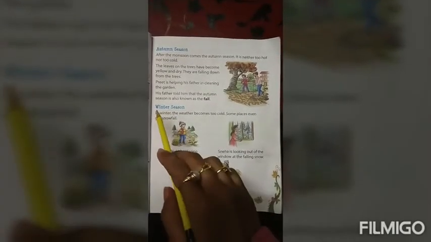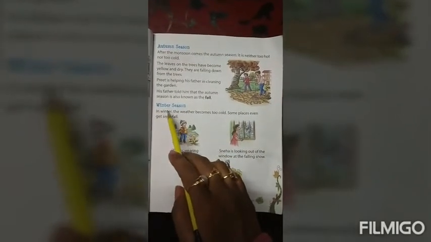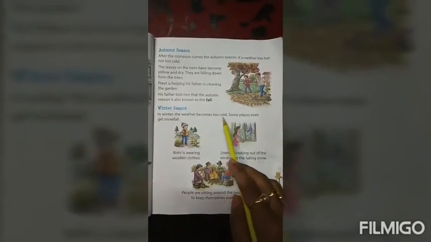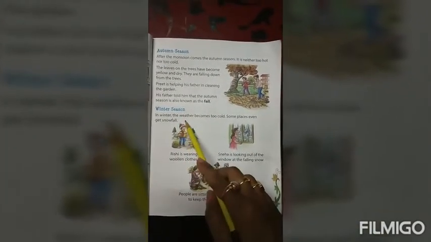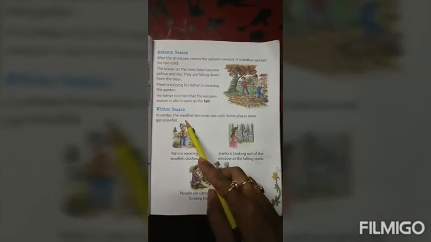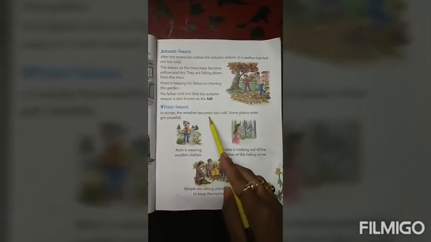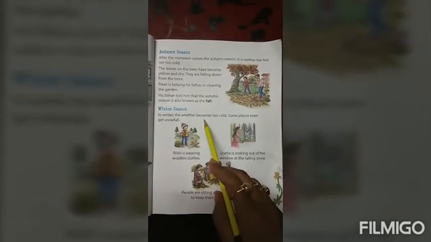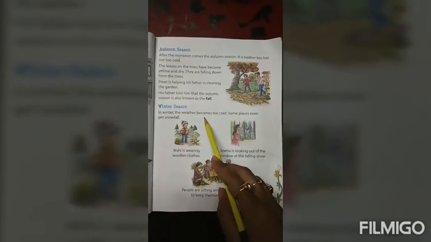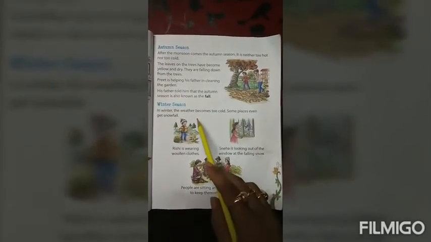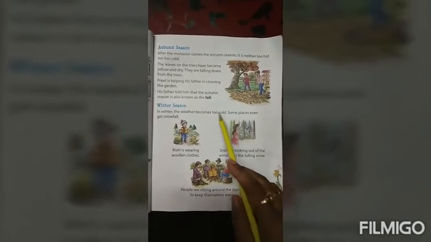So next comes winter season. In winter the weather becomes too cold. Some places even get snowfall. So winter is the coldest season. Some places get snowfall, like Kashmir. Then all the hill stations, Himachal Pradesh. So these places also get snowfall.